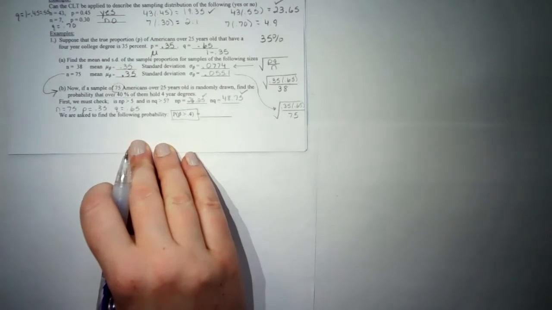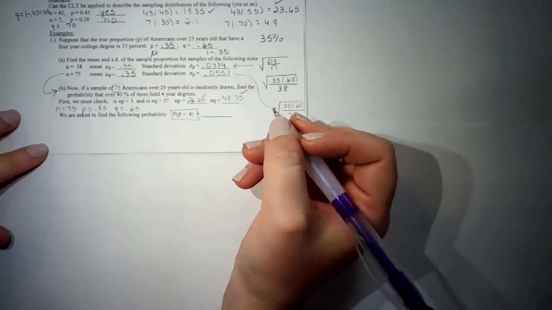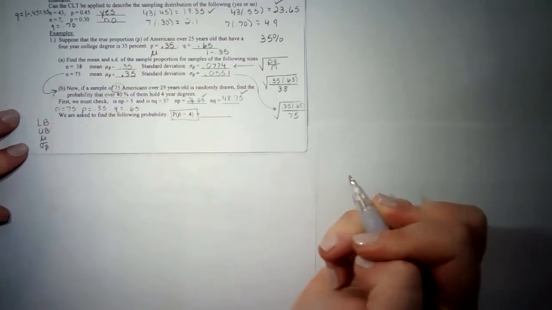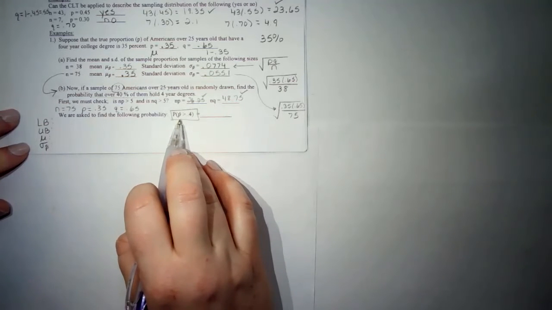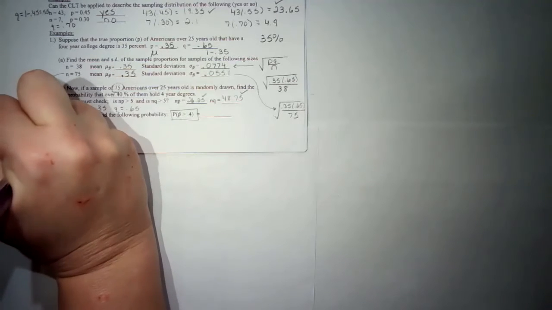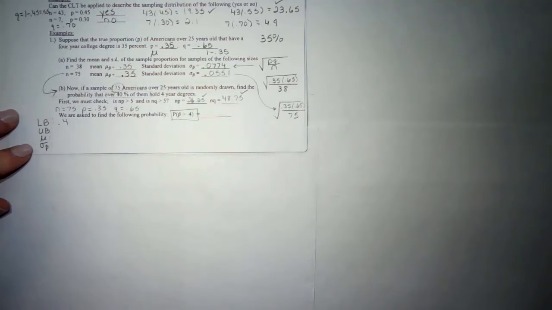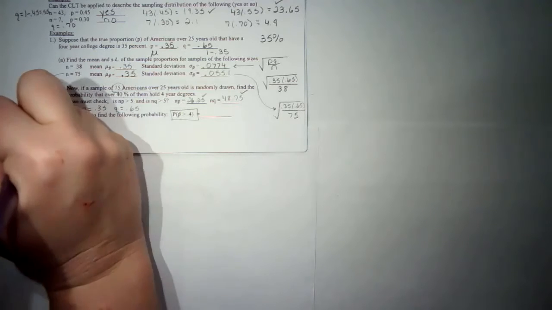Here we go. We can go to normalcdf in our calculator. Anytime we do probability, we do that. Let's think about lower bound and upper bound, mean and standard deviation. If I want to be greater than 0.4, what's my lower bound? 0.4, right? And what's my upper bound?